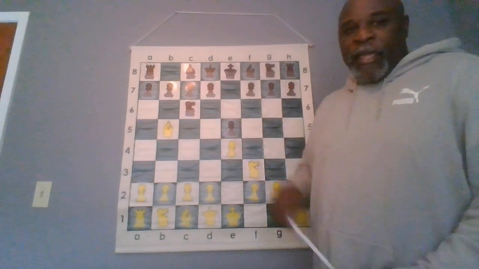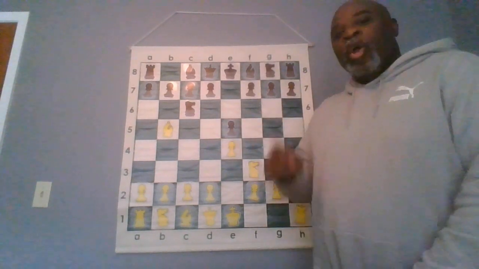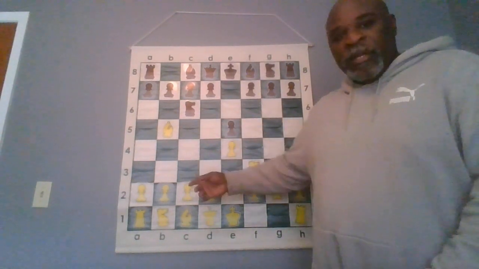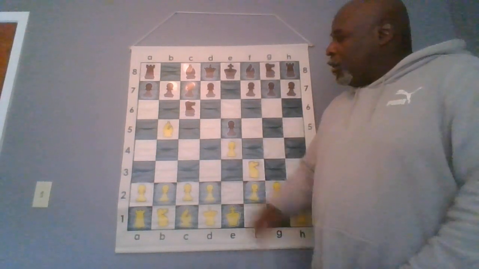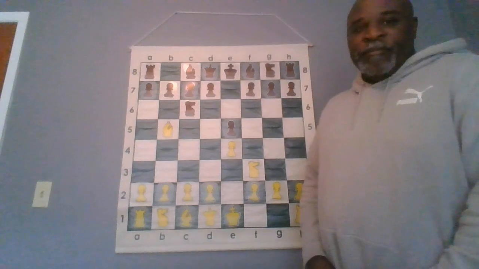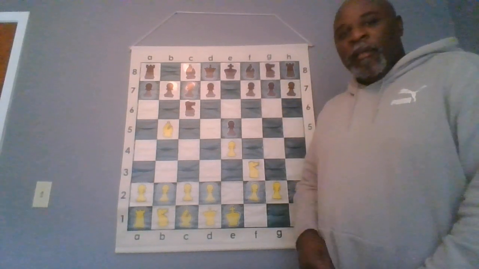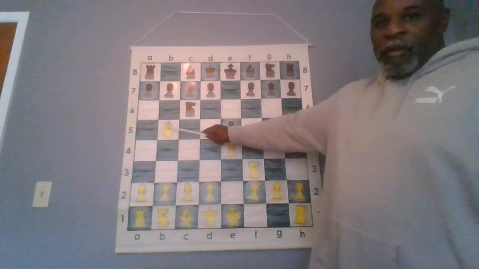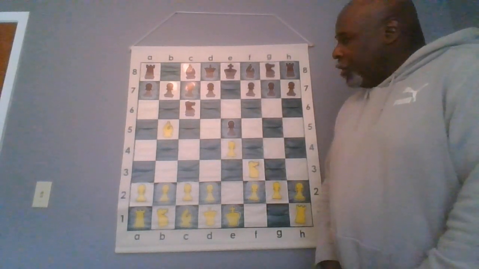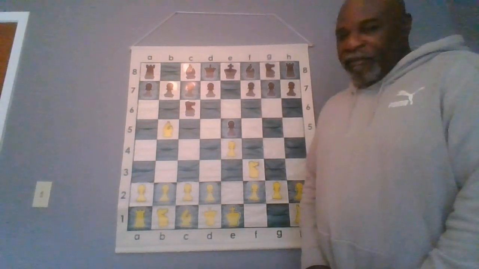We would write that capital B, lowercase b, identifying the file, number 5. Capital B, lowercase b, 5. Bishop is on bishop B5.